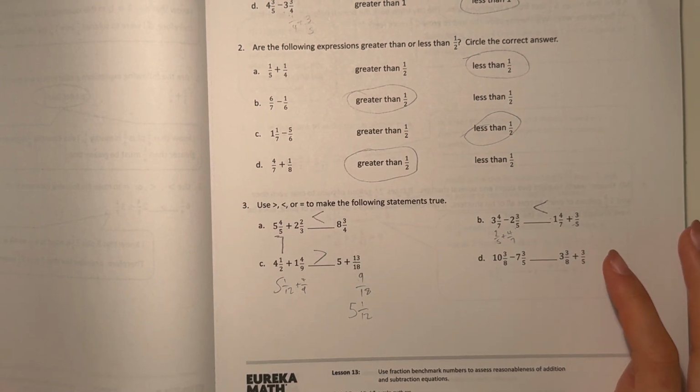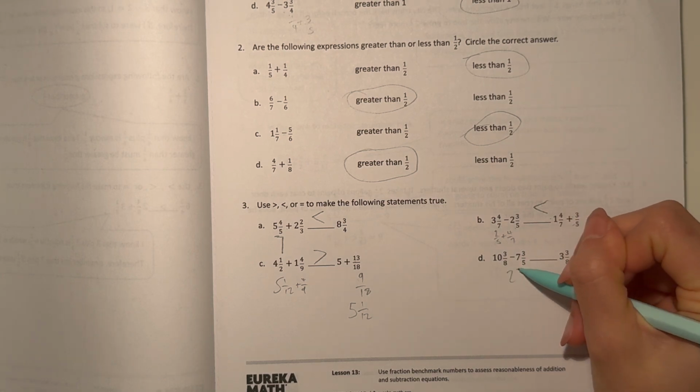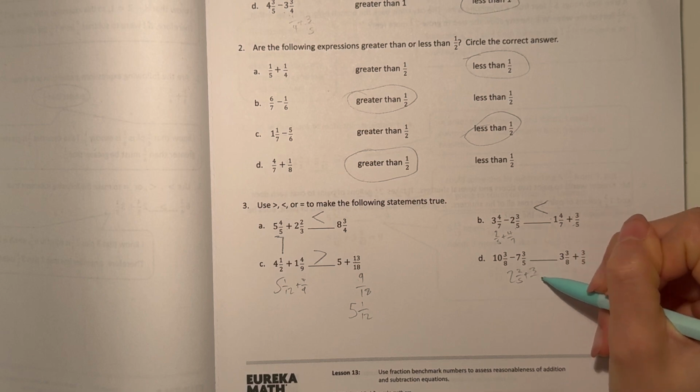All right, D, 10 3/8 minus 7 3/5. 10 minus 7 3/5: 3 minus 3/5, that's 2 2/5, plus 3/8.